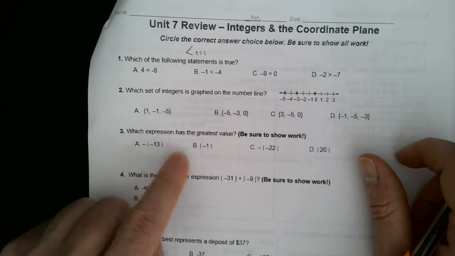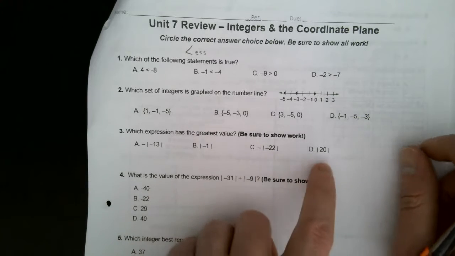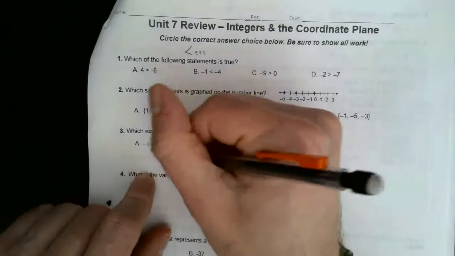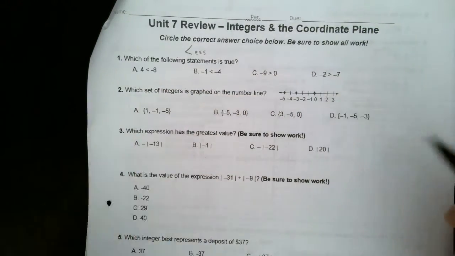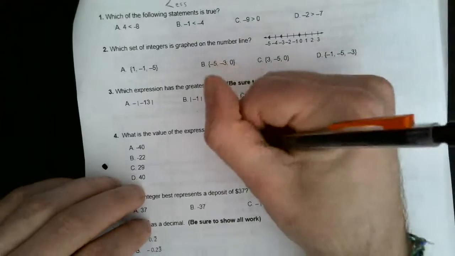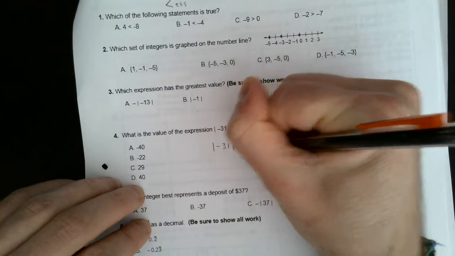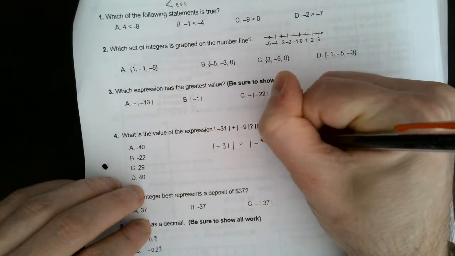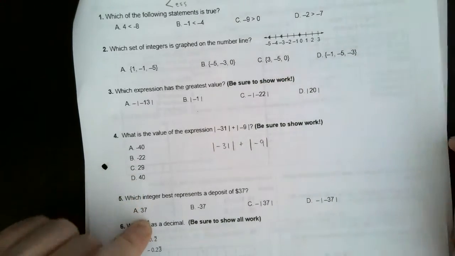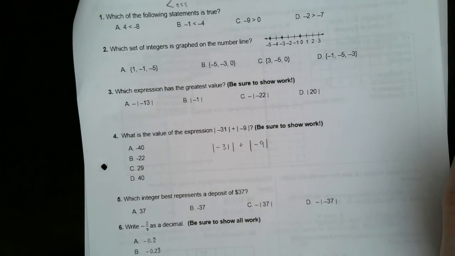Number three, make sure you show your work. So below each one, you want to write the value of each of the numbers. I don't want to give you any of the answers, but below each number here, write the value of each number. You're going to pick the one that has the greatest value. Number four, I'll give you the first step here. Make sure you rewrite the expression and then find what the value of the expression is using absolute value, and then pick the option that best fits with your answer.